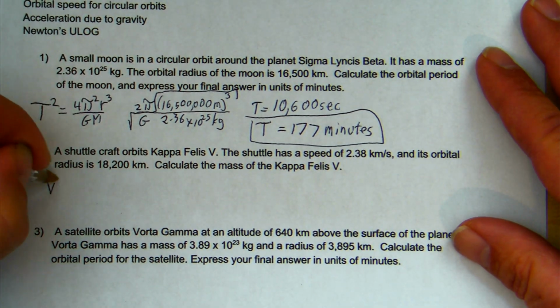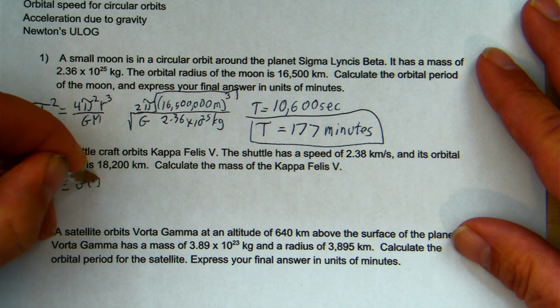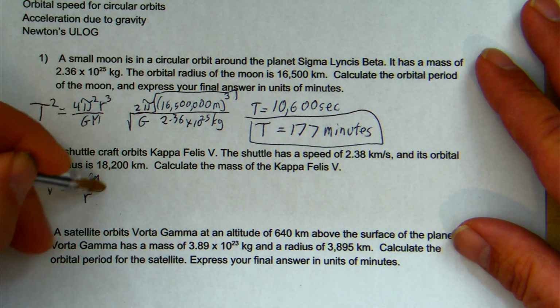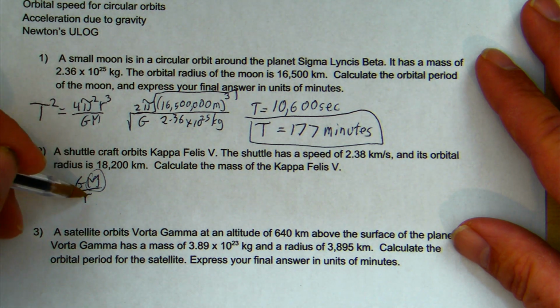Well, v squared equals GM over r applies in this situation, and we're going to rearrange the equation to solve for the mass of the planet.